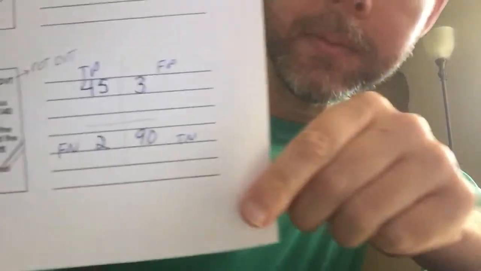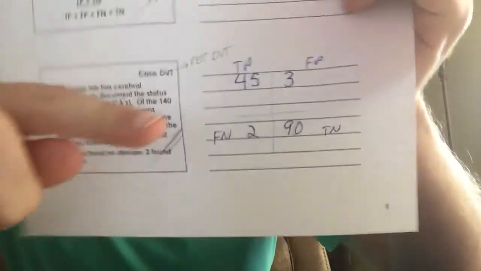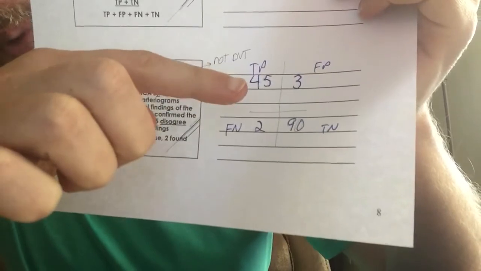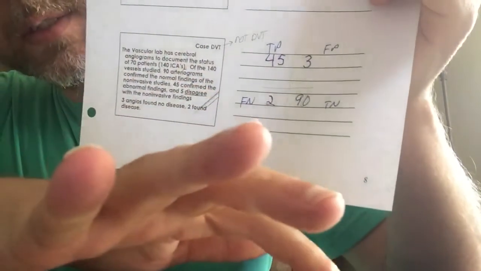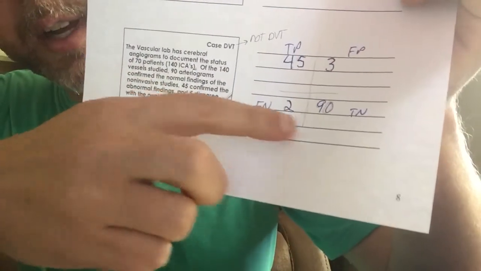So when we set everything up, true positive, false positive, false negative, and true negative. Okay? I don't know if that's showing up the right way for y'all. It's not on mine. So, that's how we're going to set up our chi-square.